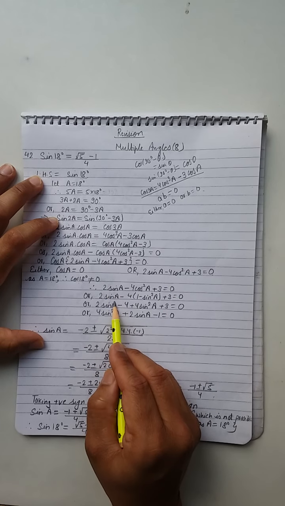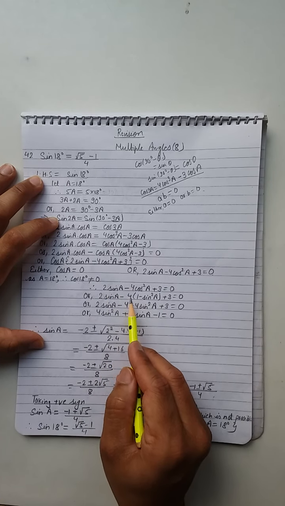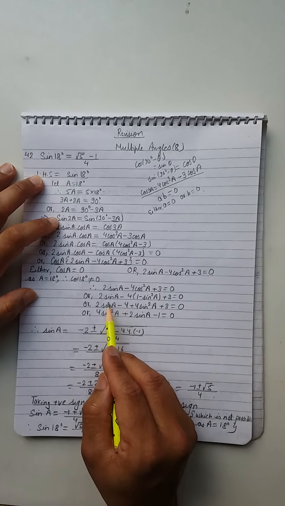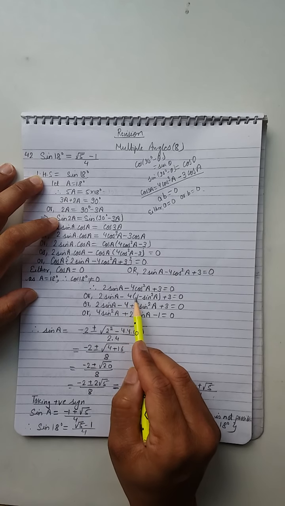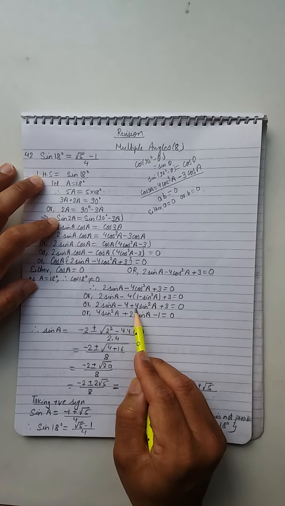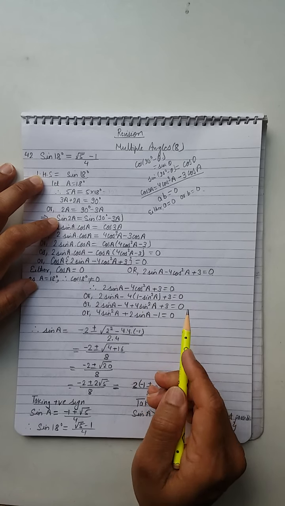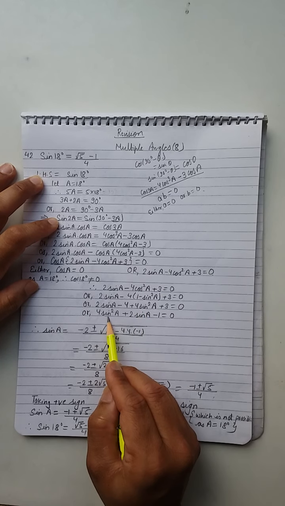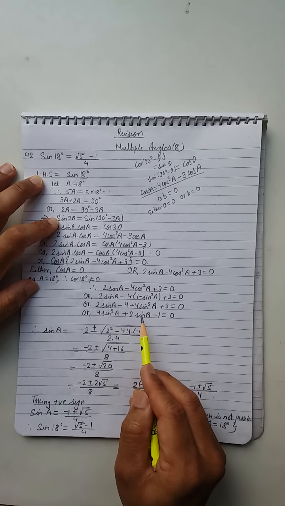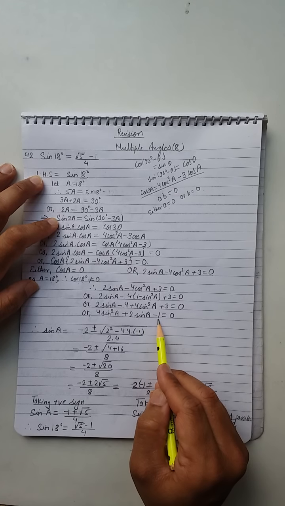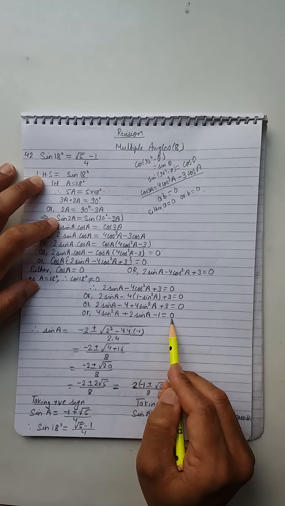So this 2 sin a as it is, minus as it is, 4 as it is, cos square a is 1 minus sin square a, plus as it is 3. Then this 2 sin a minus 4 into 1 is minus 4, minus 4 into minus sin square a is plus 4 sin square a plus 3. Then ultimately we can write this as 4 sin square a at the front, this 2 sin a after that, and here is minus 4, here is plus 3, minus 4 plus 3 is minus 1 equal to 0.